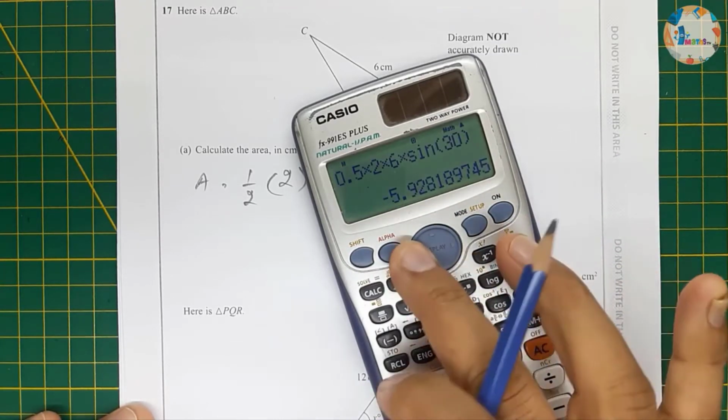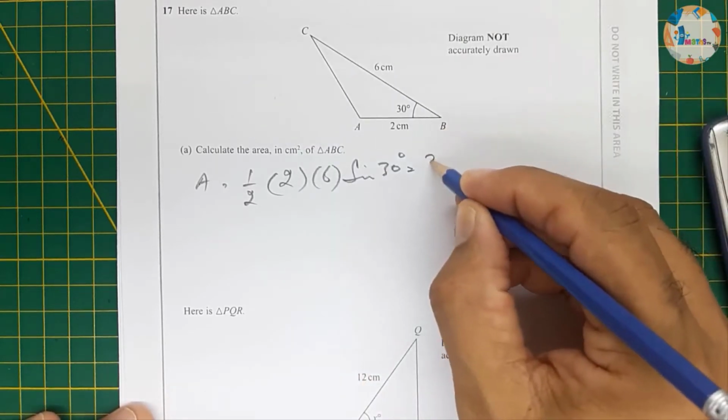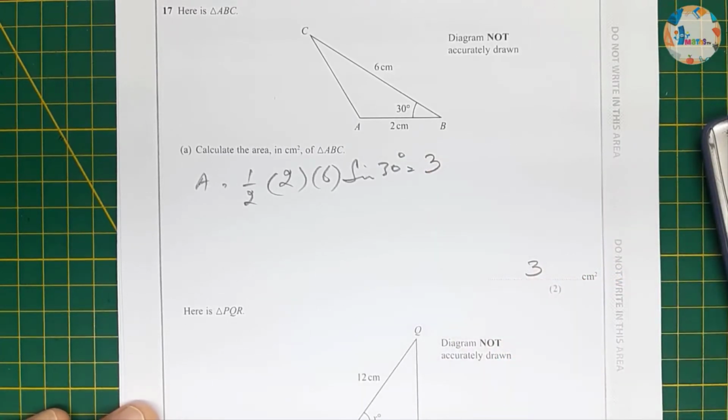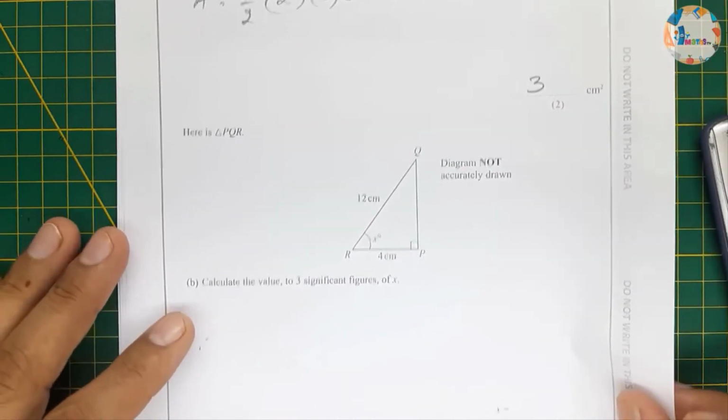Now we will recalculate this. This will be equal to 3. Now this is correct, so the answer will be 3. So your calculator should be in degree mode, otherwise you will get the answer in radians.